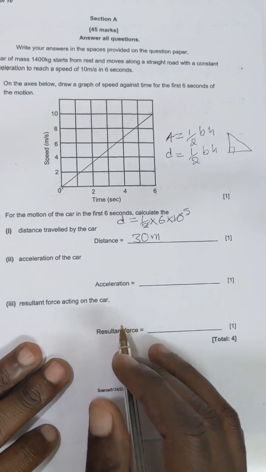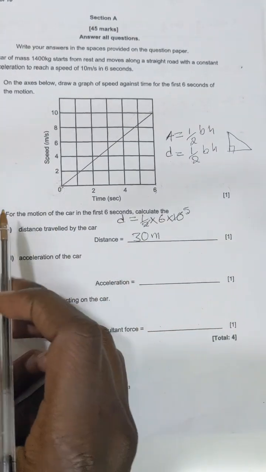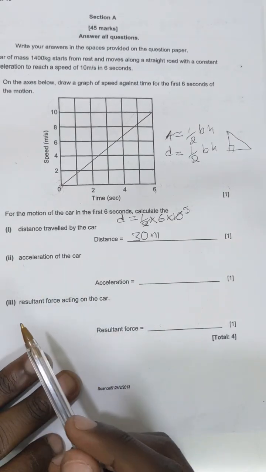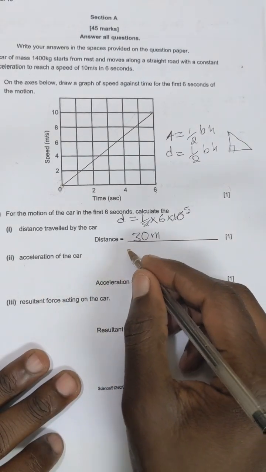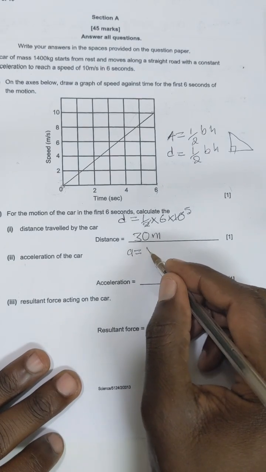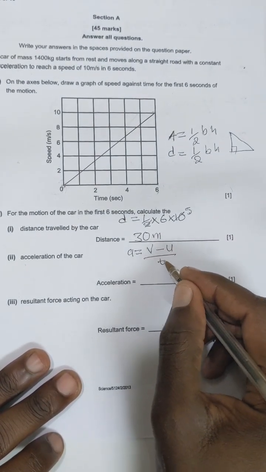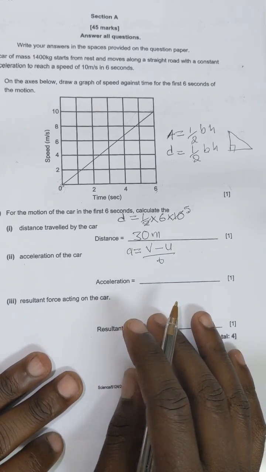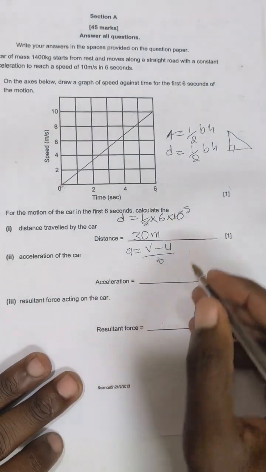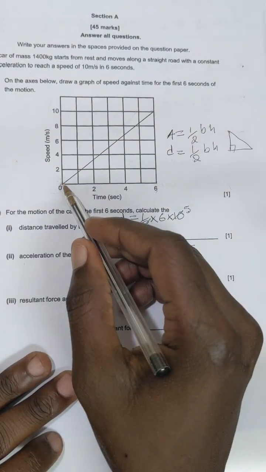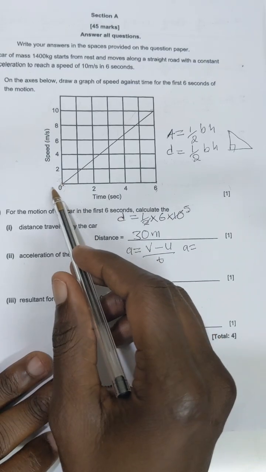So we are done with the distance. You get that one mark for free. Now, what is the acceleration of the car? Acceleration is equal to final velocity minus initial velocity over time taken. It started from 0, so the initial is 0.